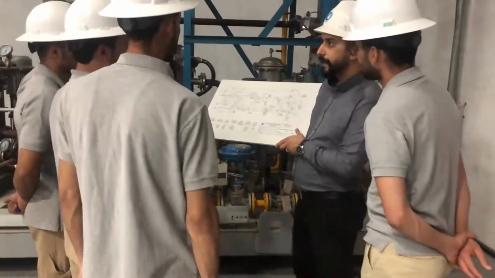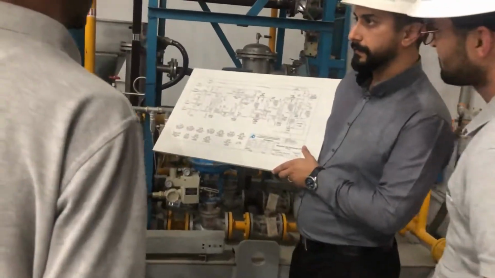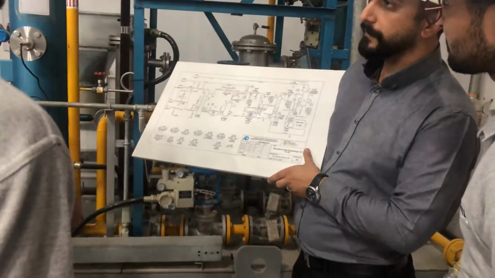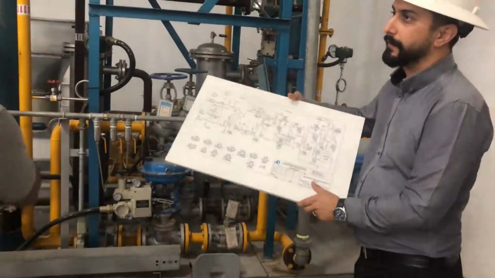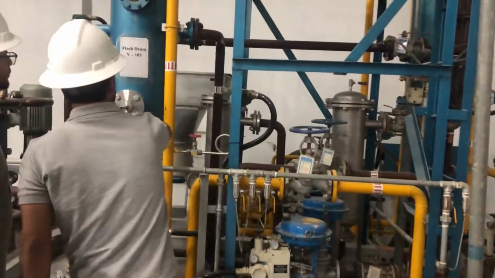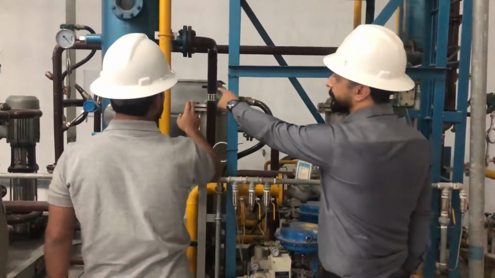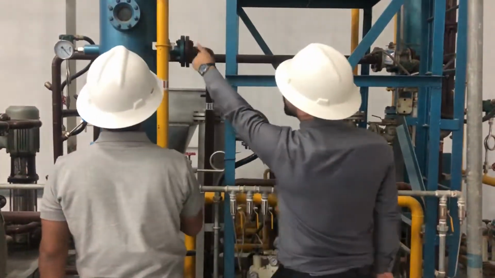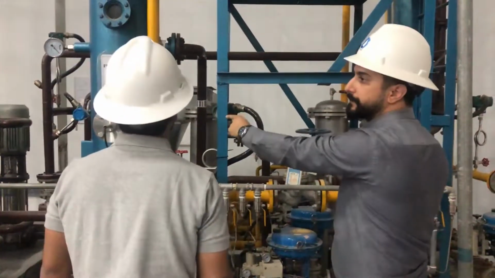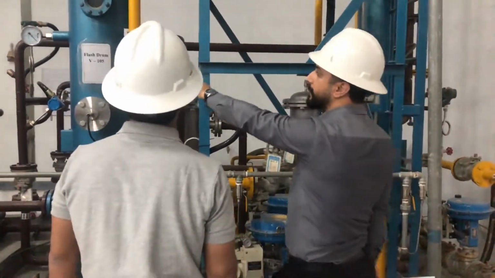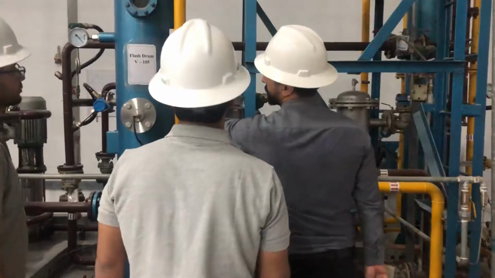We have two outlets from this separator. Could you please find that on the real plant also? This one and this one. This one is out. Exactly. Look at the flash. And it's coming out from the separator from the outside. What is the fluid? The gas.